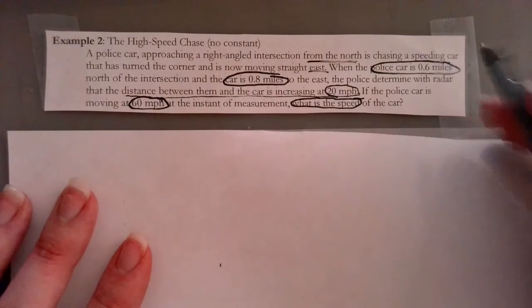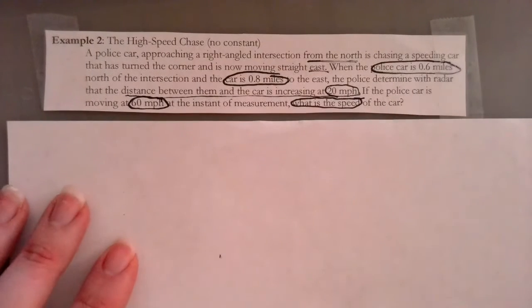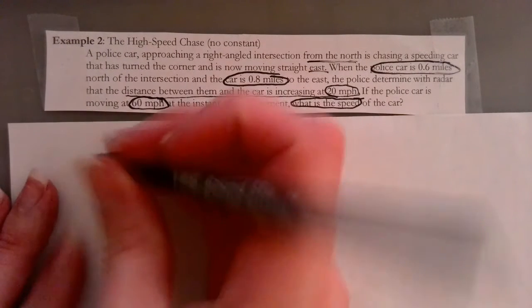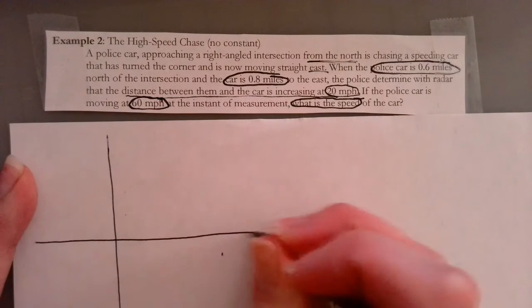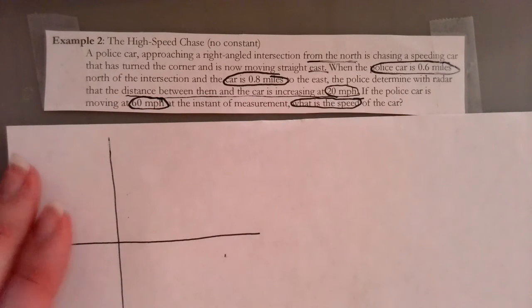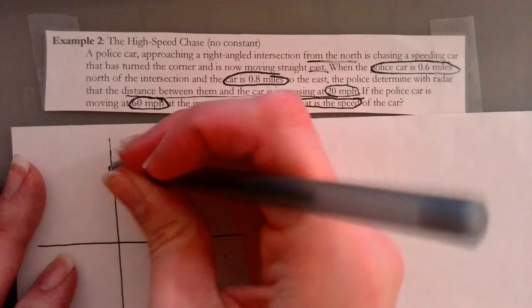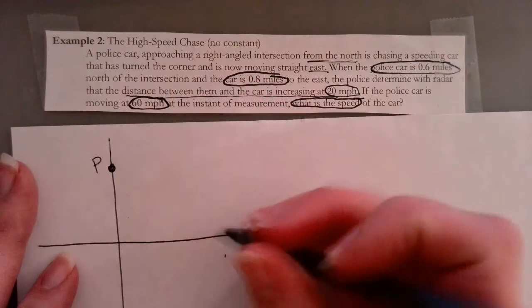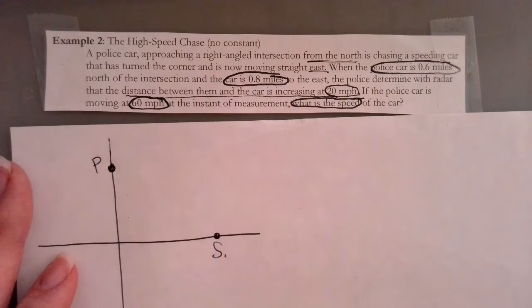As you read the problem, it's a good idea to circle key information, which has been done on this problem here. In order to solve this problem, we are going to draw the right-angled intersection. It's always a good idea to start with a sketch when you're solving a related rates problem. I know that the police car is to the north of the intersection, so we're going to put a dot here for the police car, label it P. And I know that the speeding car is to the east, S for speeding.